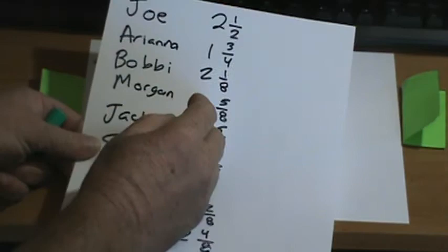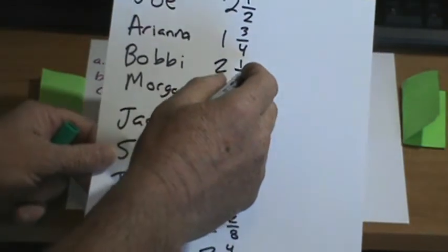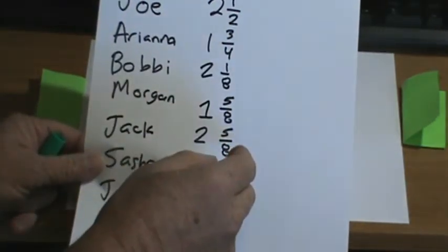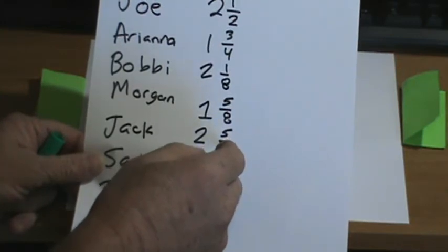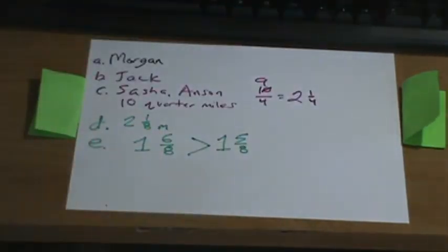And this is kind of an interesting question because Morgan 1 and 5 eighths and where is she? Ariana 1 and 3/4. So they didn't have the same denominator, but if you make them the same, where's Morgan? 8. It'd be 8 and 6 eighths. So there we have it. Let's go to E. Compare the distances run by, oh, we just did that. And let's go to F.